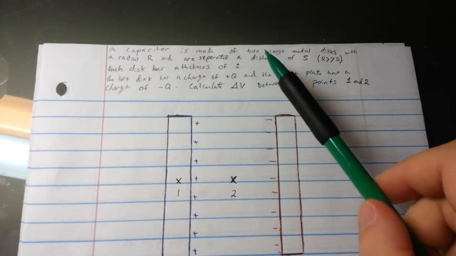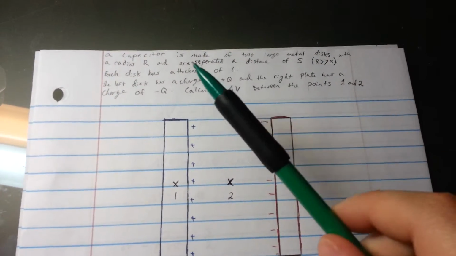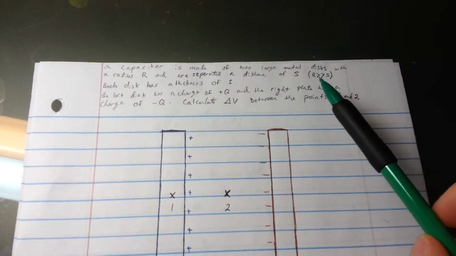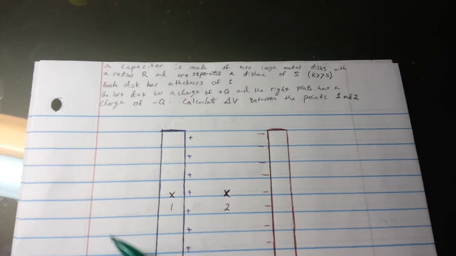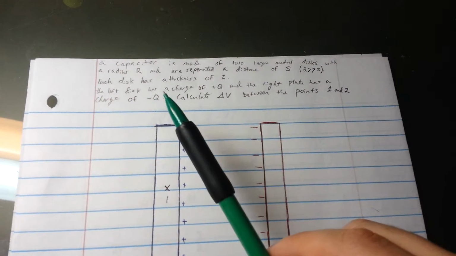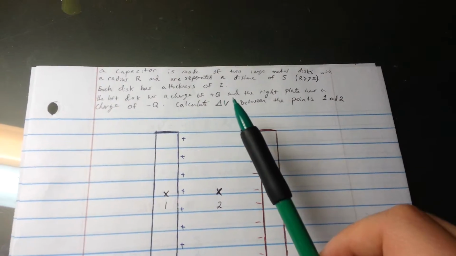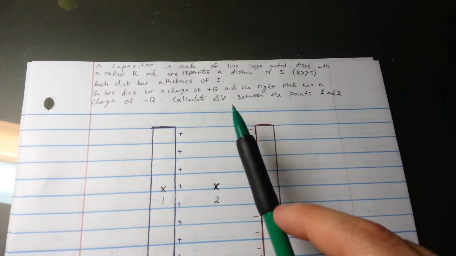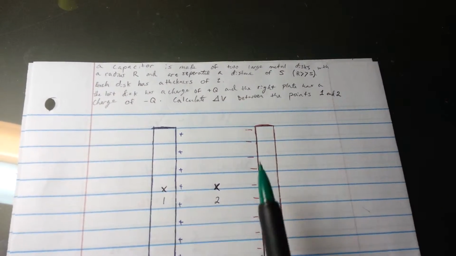So a capacitor is made of two large metal discs with a radius r separated by a distance of s, where r is much greater than s. Each disc has a thickness of t. The left disc has a charge of positive q and the right disc has a charge of negative q. Calculate the change in potential between the points 1 and 2.